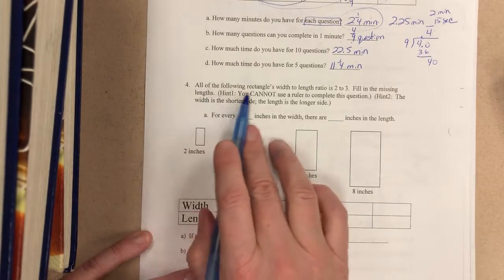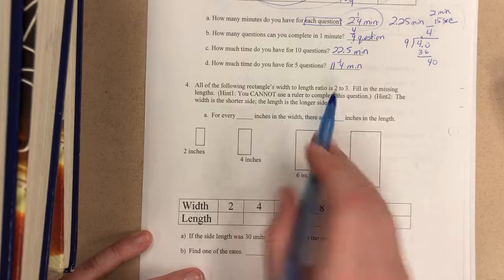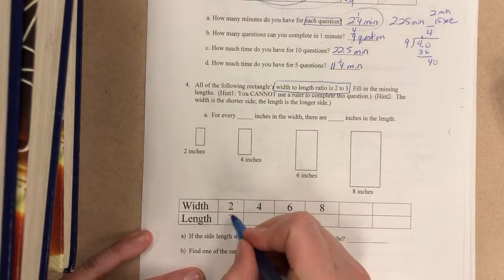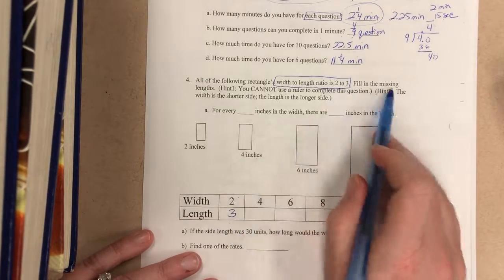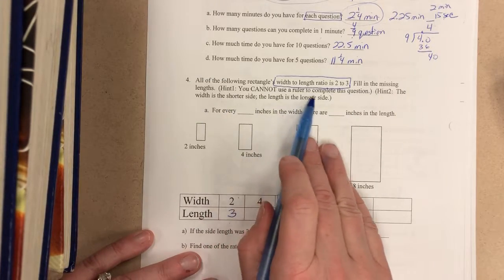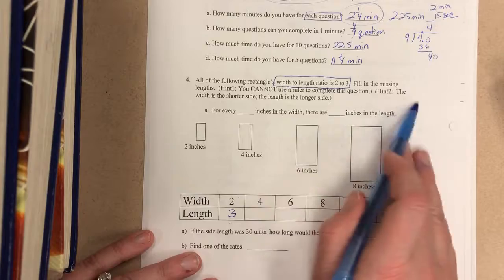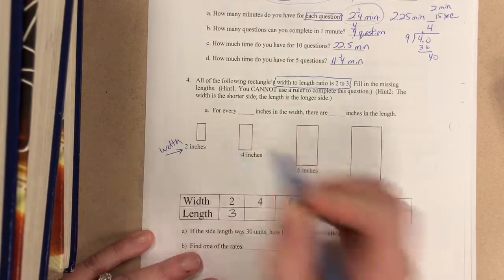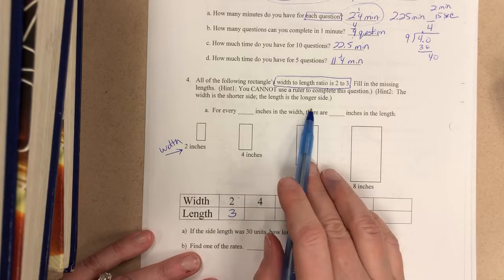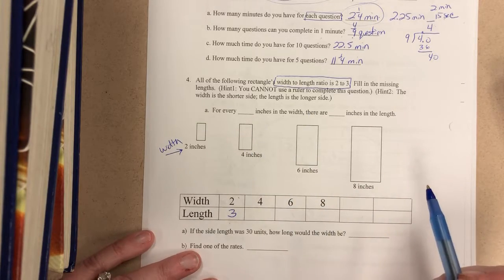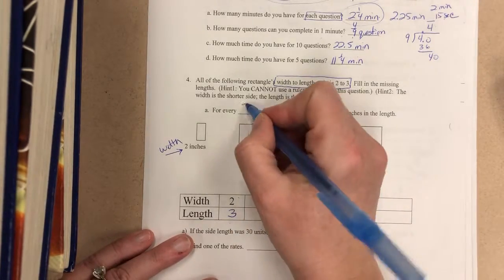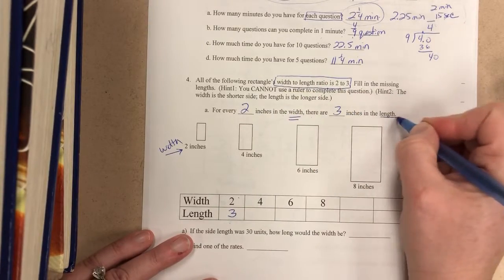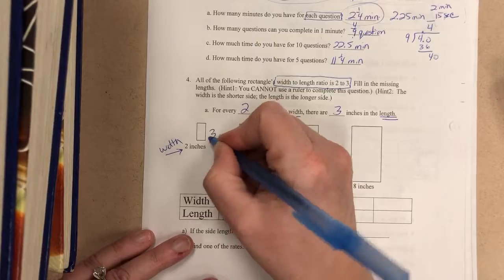All of the following rectangles' width to length ratio is 2:3. Width to length is 2:3. Fill in the missing lengths. Hint, you cannot use a ruler to complete this question. Okay, hint 2. The width is the shorter side, and the length is the longer side. For every 2 inches of the width, there are 3 inches in the length. 2:3.